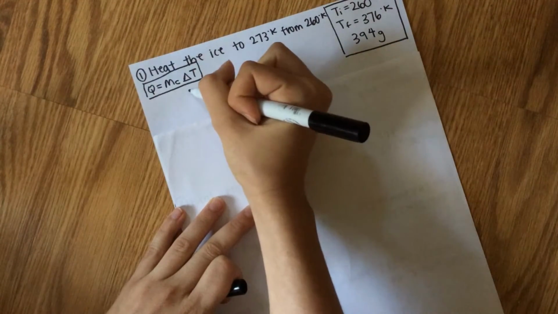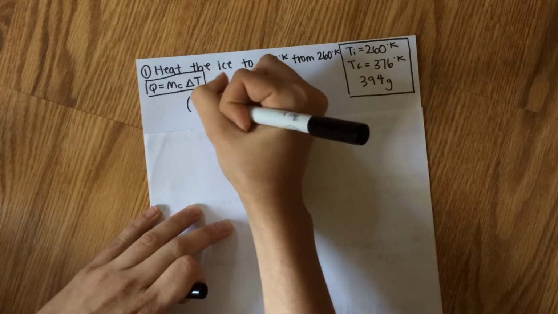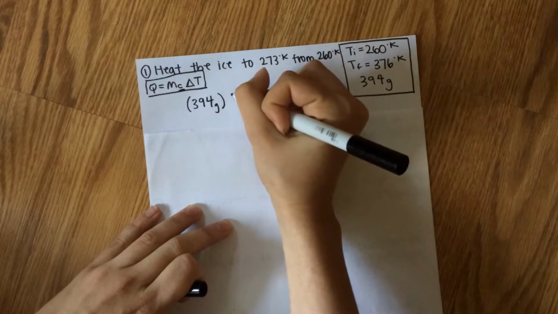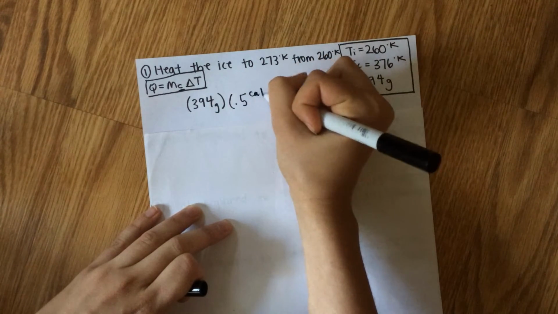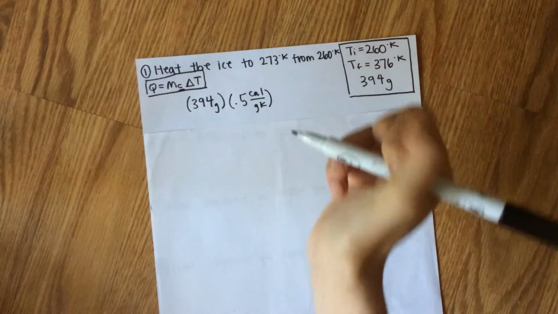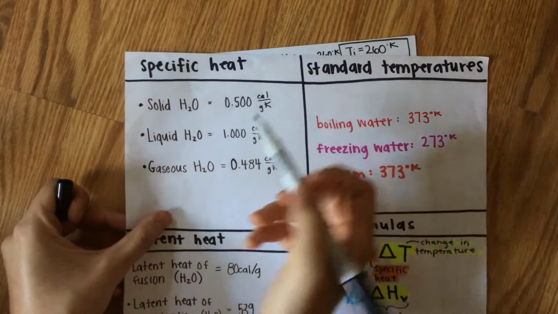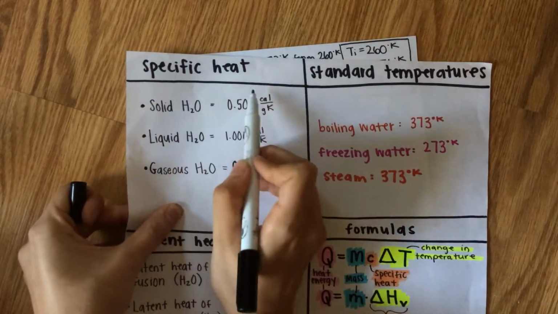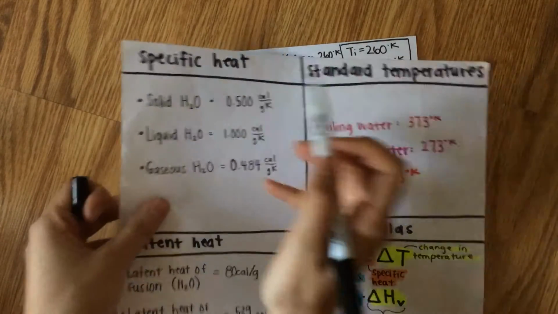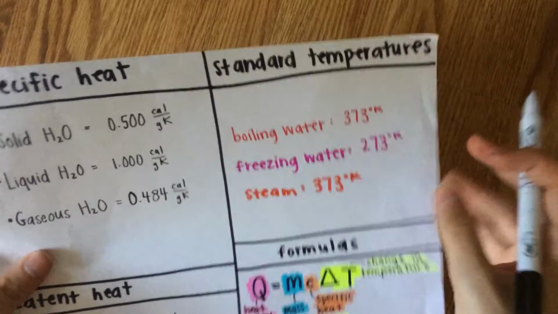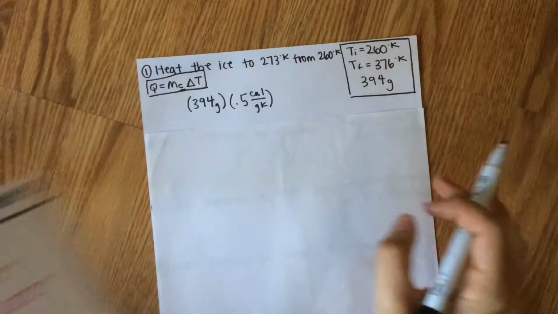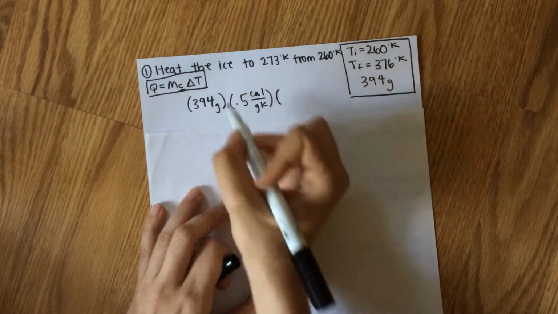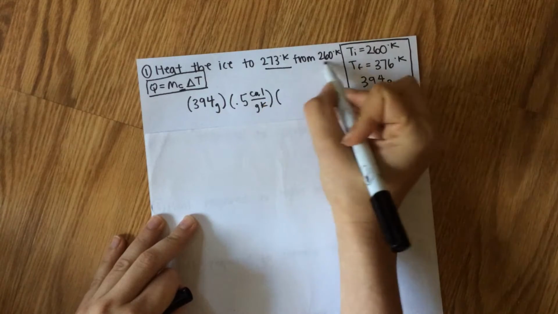So we're going to take the mass, which is 394 grams, and my specific heat, which is going to be 0.5. And this number is again just from a list. It's not something I calculated. Since we're working with solid H2O, ice, it is 0.5. That's its specific heat, which is basically just the amount of energy required to raise the temperature per unit of mass. So we're taking that and timesing it by that. And then now we need the change in temperature. And this is simply this minus this.